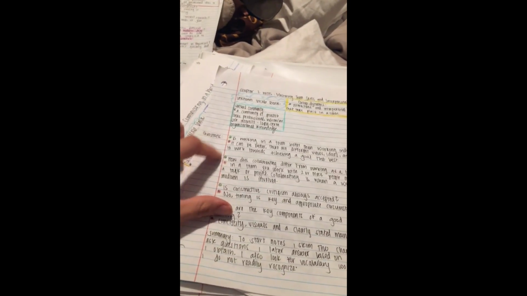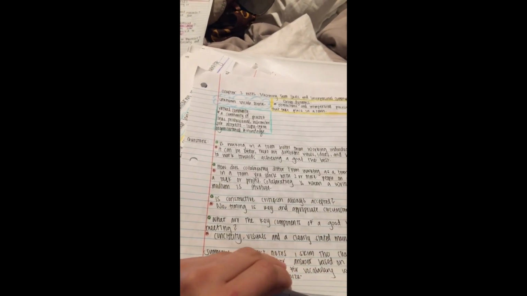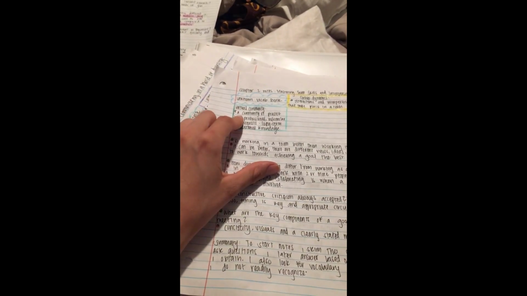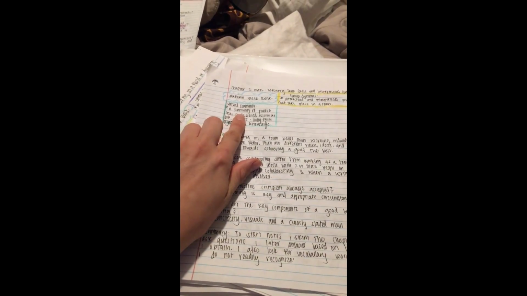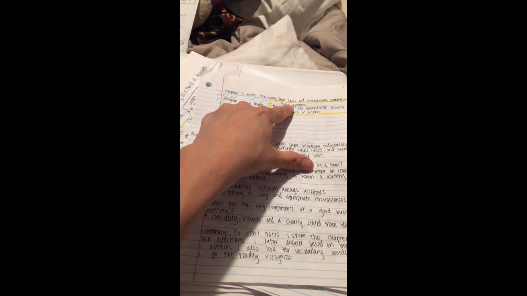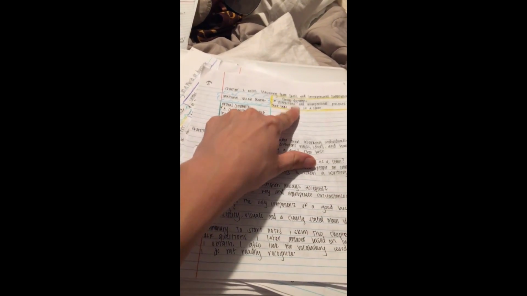Okay, my chapter 2 notes, so same thing with the symbolism. The stars that I use indicate how important the messages are. So I have the key term and then the definitions, and then my summaries.